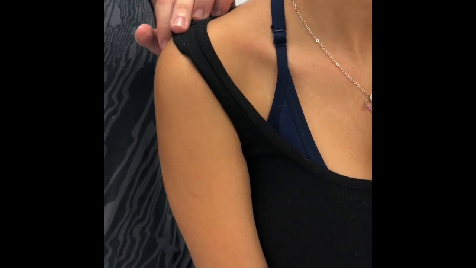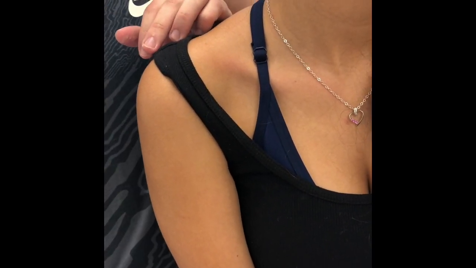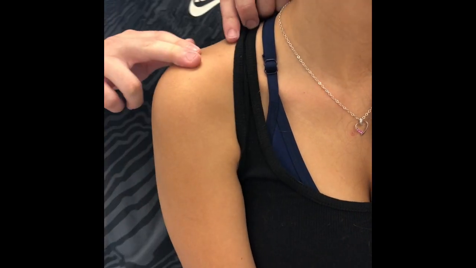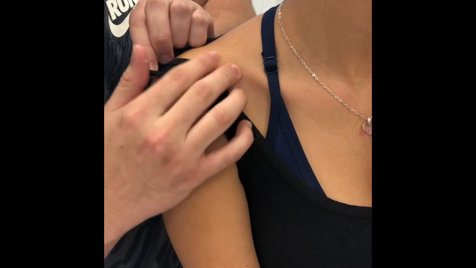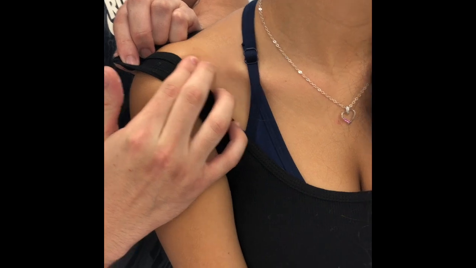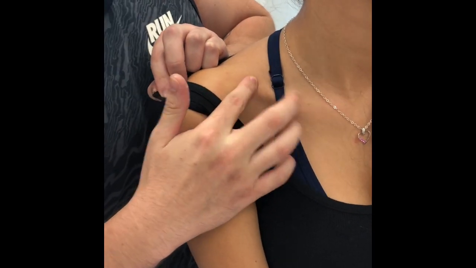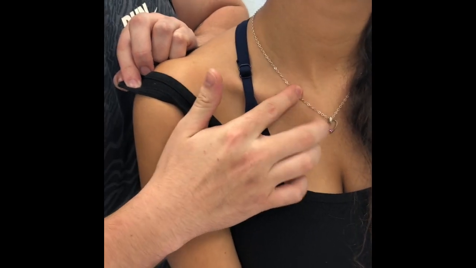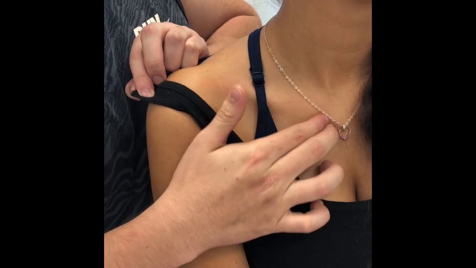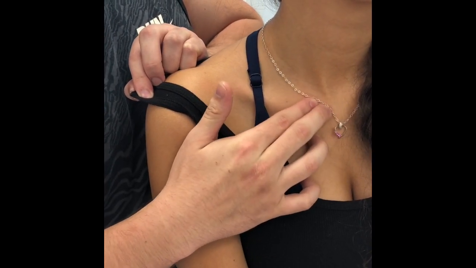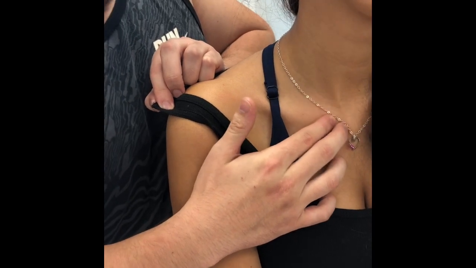To go into the acromioclavicular joint, you go from the acromion down to the clavicle, and then right here would be your AC joint. Going down, keep following the clavicle, you'll end up at the end of it towards the sternum. Right here will be your SC joint.